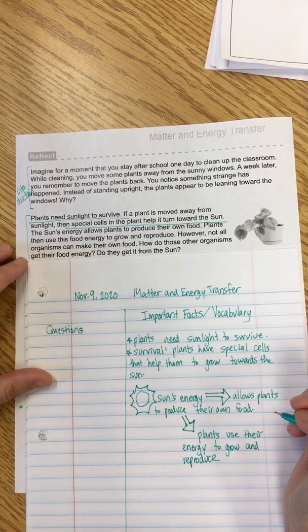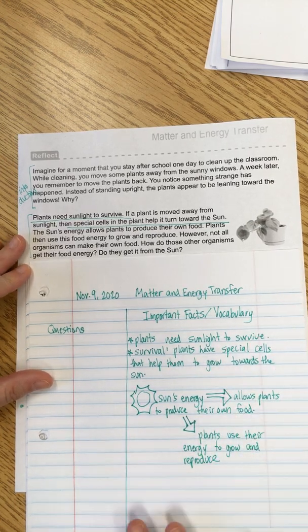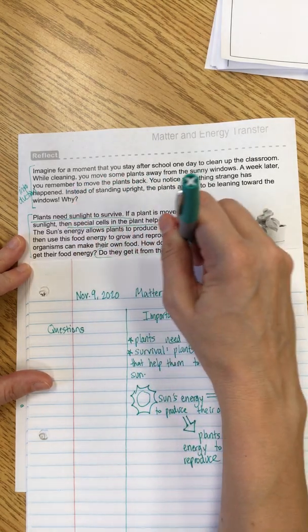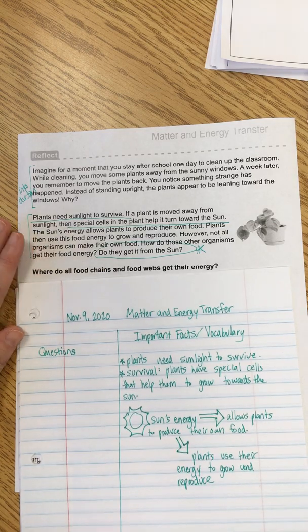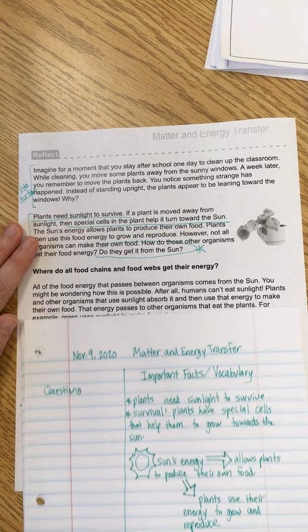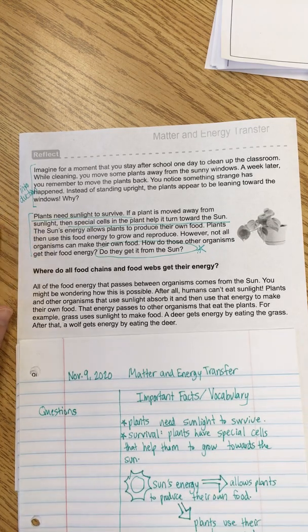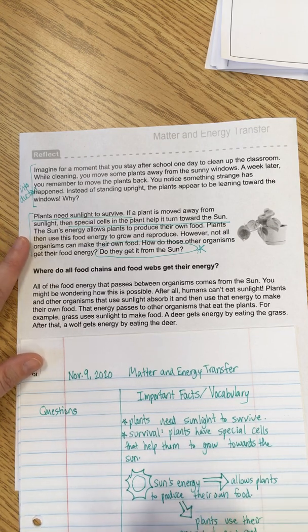However, not all organisms can make their own food. How do those other organisms get their food energy? Do they get it from the sun? This is like the critical question for today. Where do all food chains and food webs get their energy? All of the food energy that passes between organisms comes from the sun. I'm going to write that down. That's really the critical point for today.